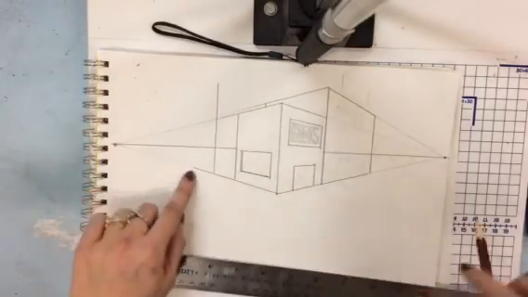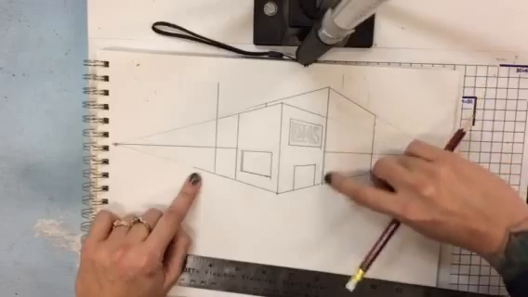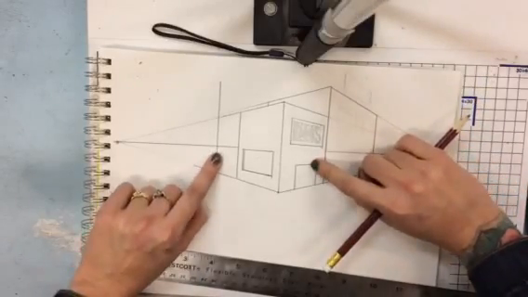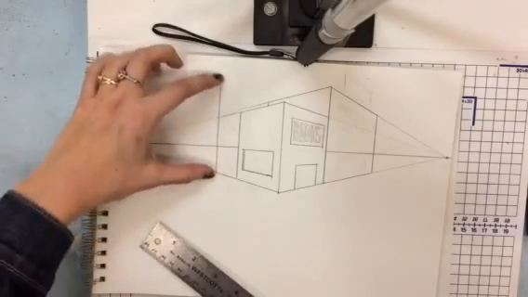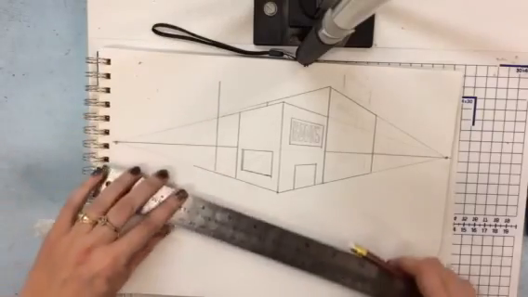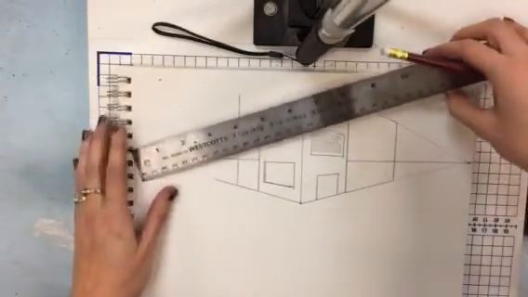we'll put in a new line. Now it's just like this line, except instead of being connected to this building, it's over a little bit, right? So once we have this, we need to connect tops and bottoms to the vanishing points. So this is already connected. We're good there. Let's do this one.